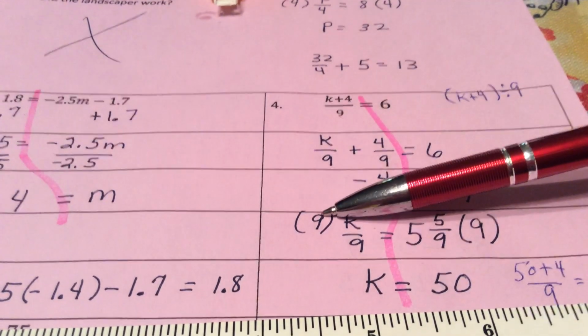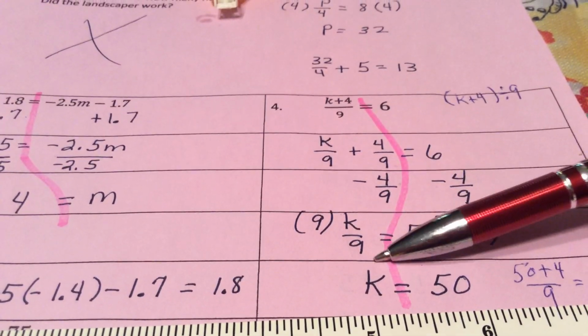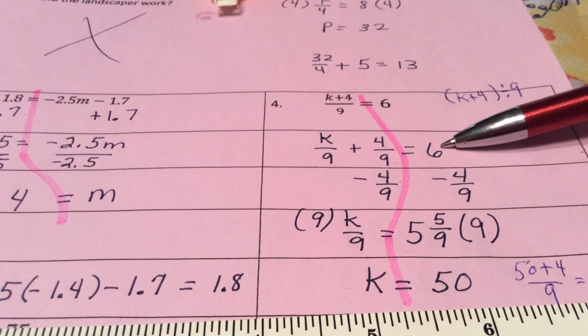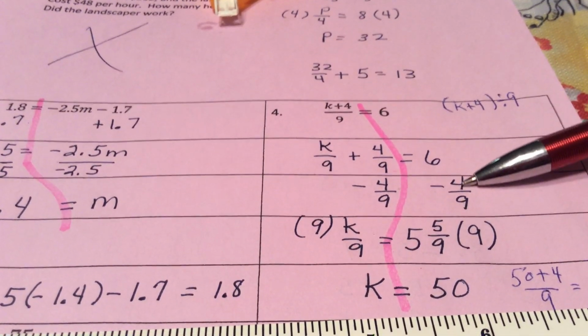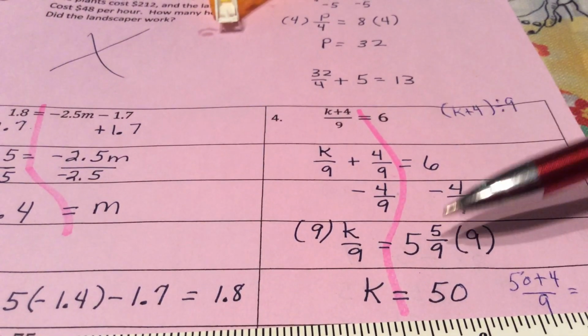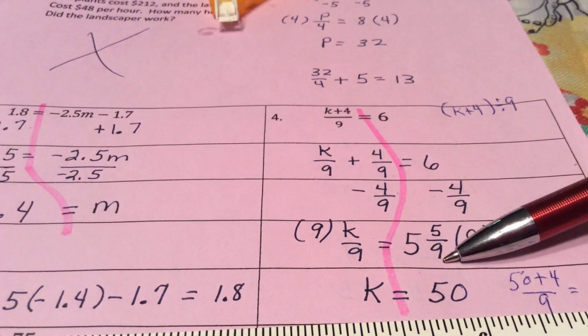Don't write this down yet. K over 9 equals, put into your calculator, 6 minus 4/9. Use your ABC key for your fraction. You will get 5 and 5/9.